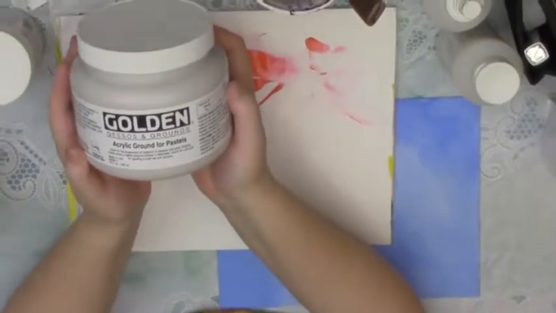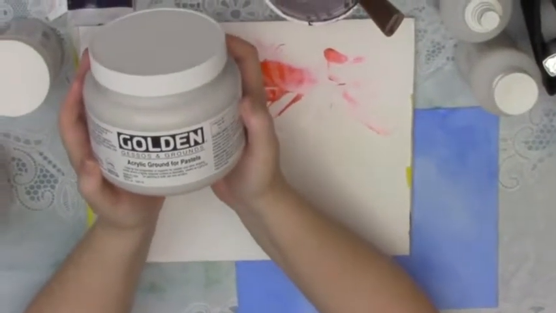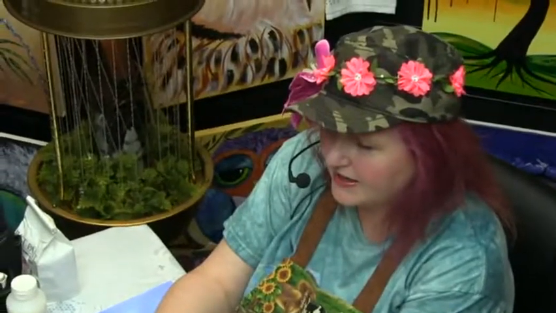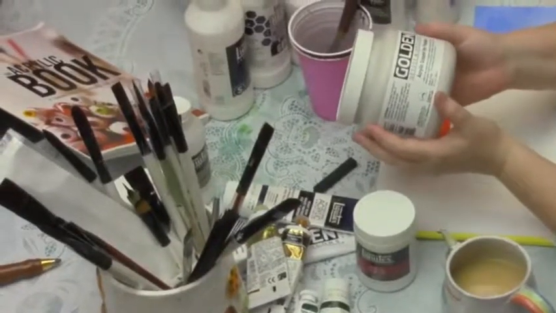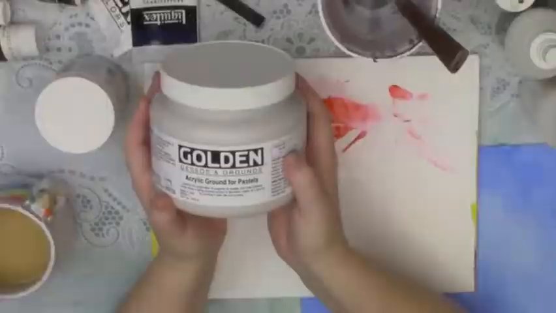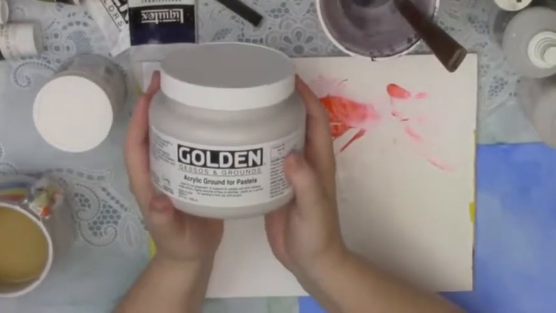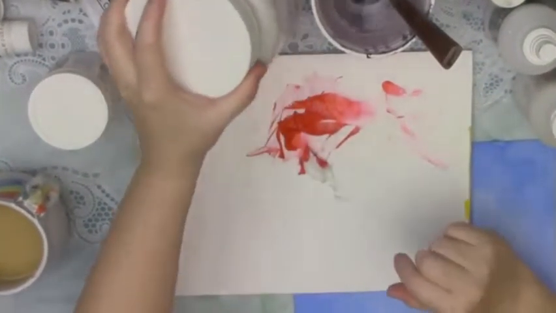Okay, so this is amazing because I can put this on a canvas, right? Anything. I can do pastels, oils, and acrylics together. I have one of these absorbent grounds for watercolor that goes on a canvas, which means I can do watercolor, acrylics, and oils together. Now I have to say, acrylic grounds come in a much larger container than the watercolor grounds.